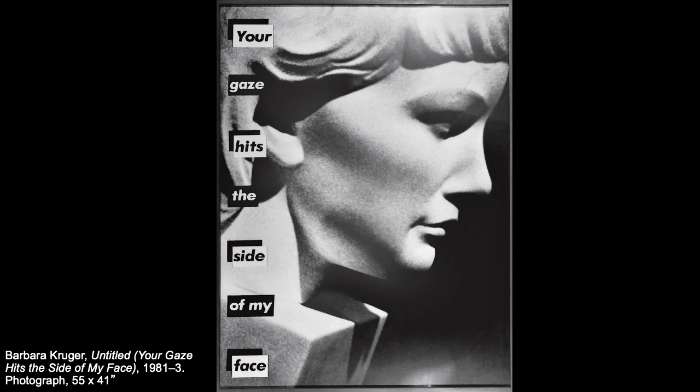It's not the gaze, it's your gaze hitting the side of my face. So the viewer has to acknowledge their role and responsibility and the effect of the viewer and of the viewing. Really consider themselves as more of an active presence than a passive one.